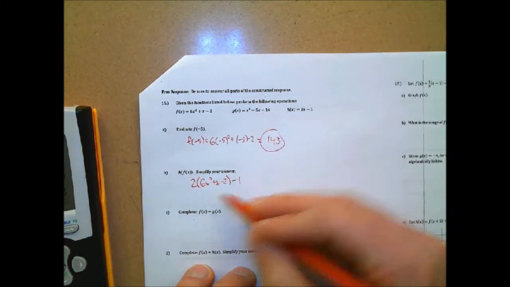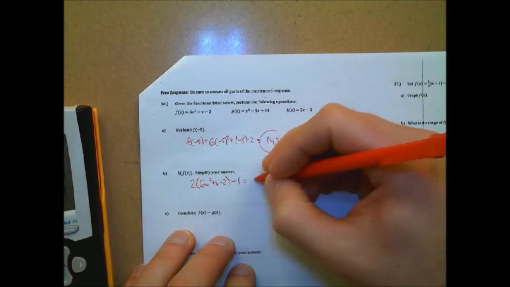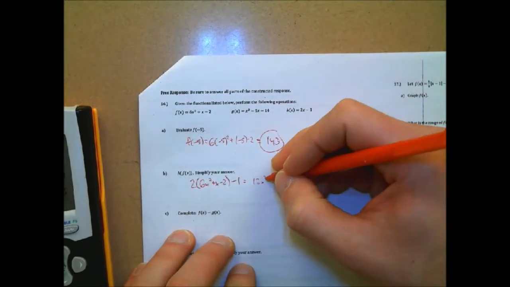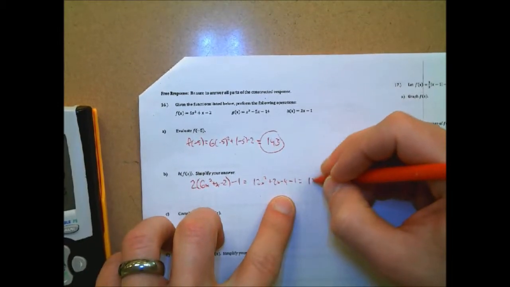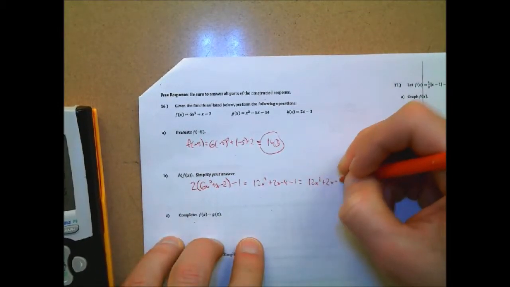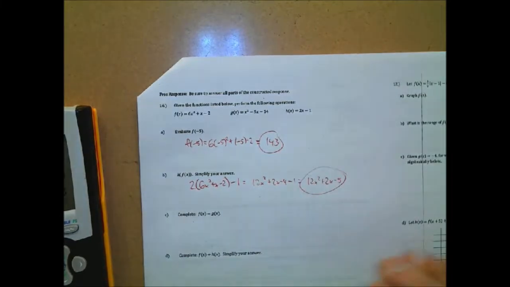And we'll just simplify it out. So distribute the 2. I still have the minus 1, and then combine the minus 4 and the minus 1. And there's your answer. Okay.